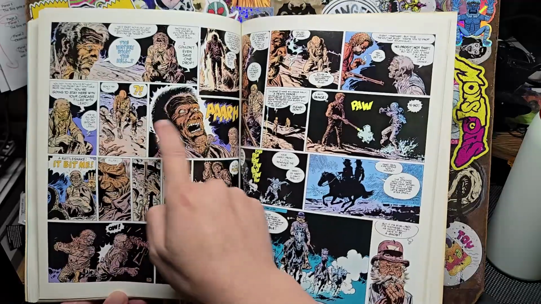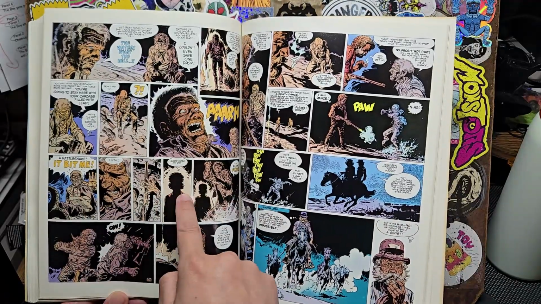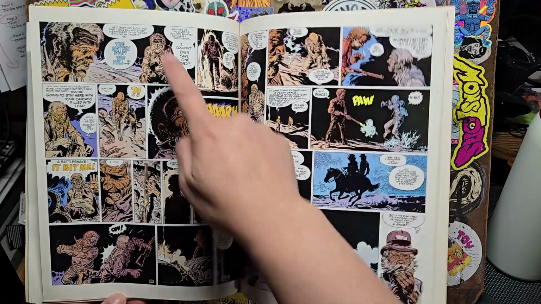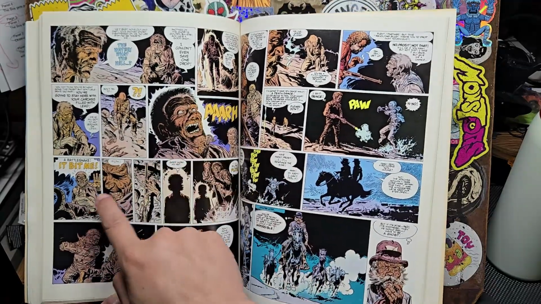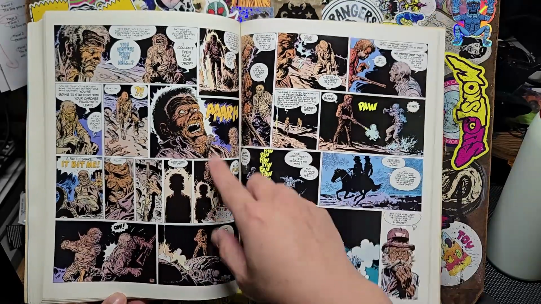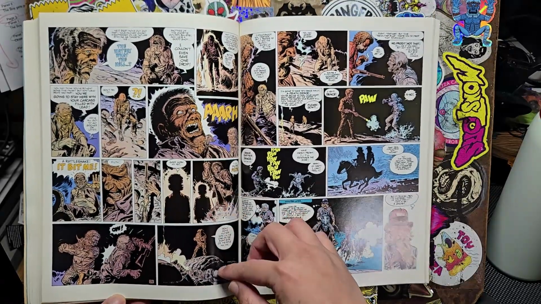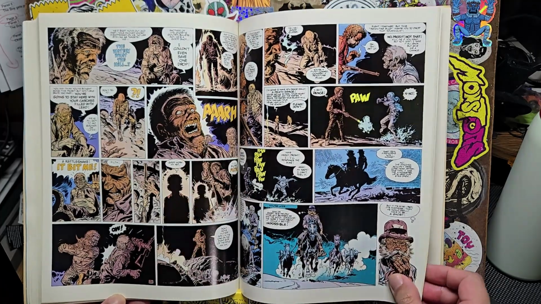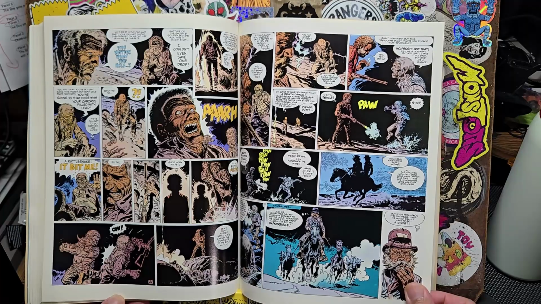One, 2, 3, 4, 5, 6, 7, 8, 9, 10, 11, 12. Was that true? 12 panels. 12 panels, even, but they're all different sizes, so there's so much variety.